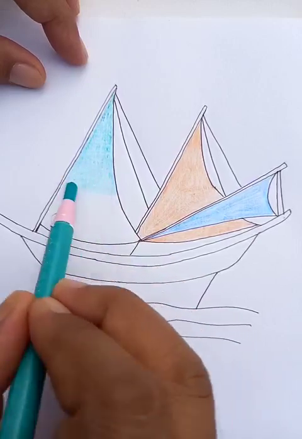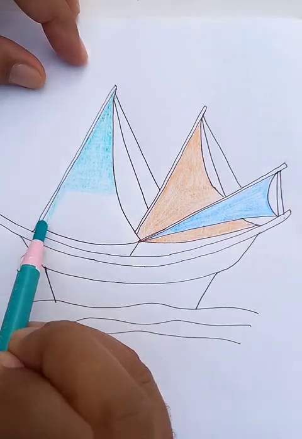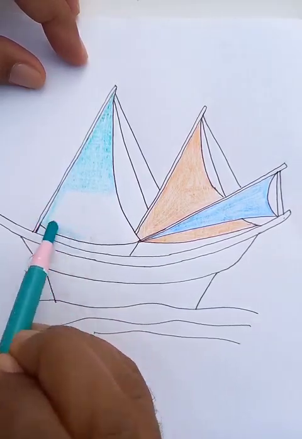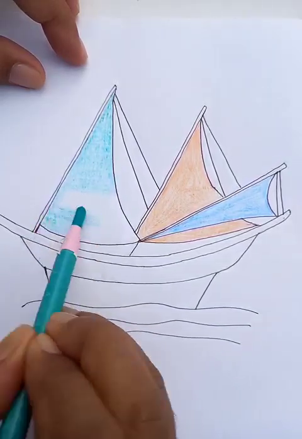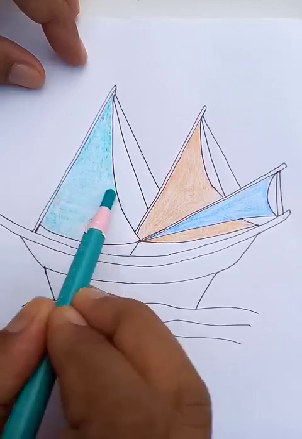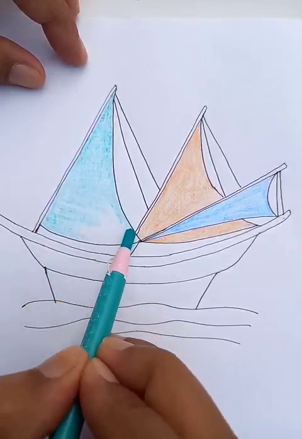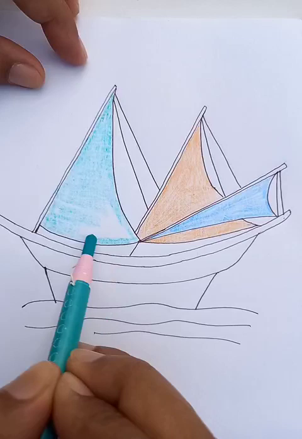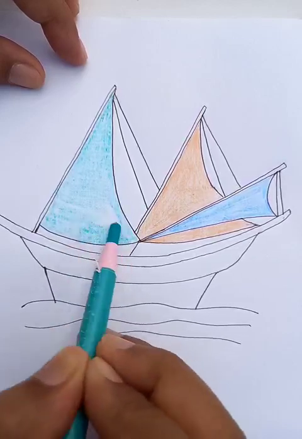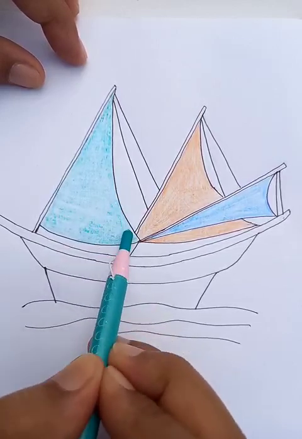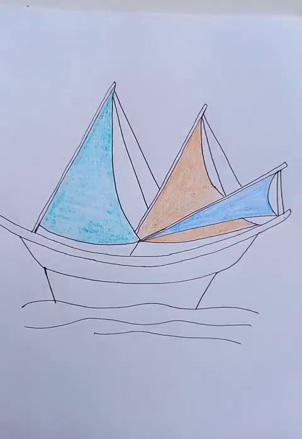This is the edge of the sail here, as you can see. So after we draw the three sails, very colorful, the drawing is already looking nice.